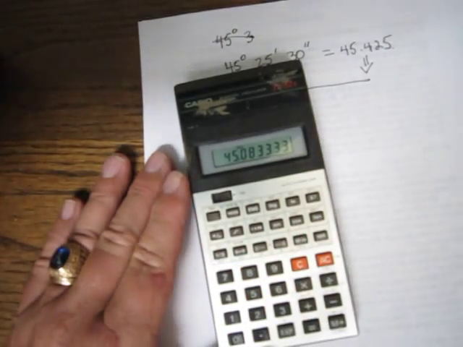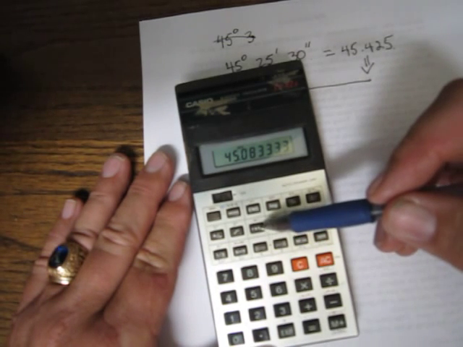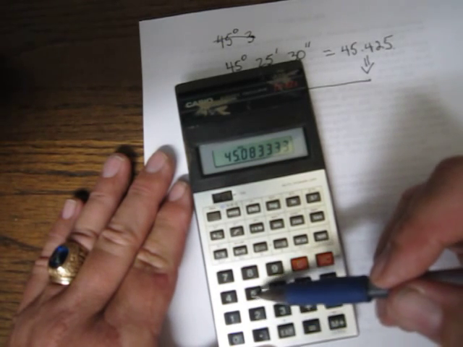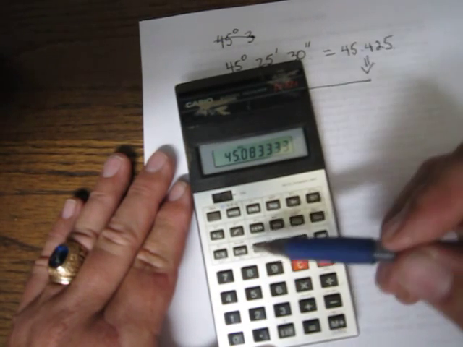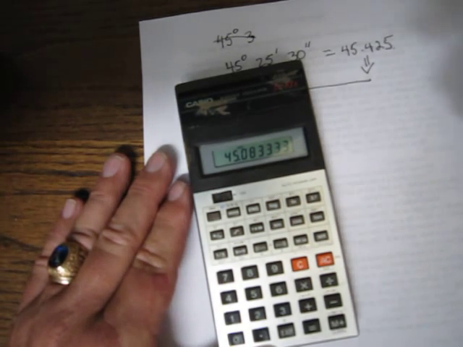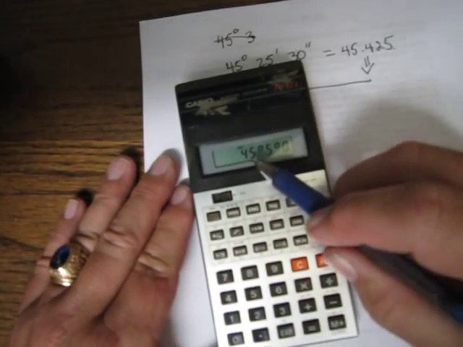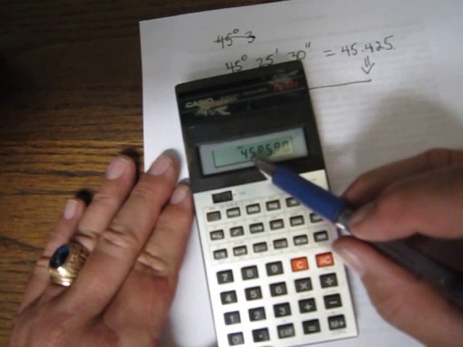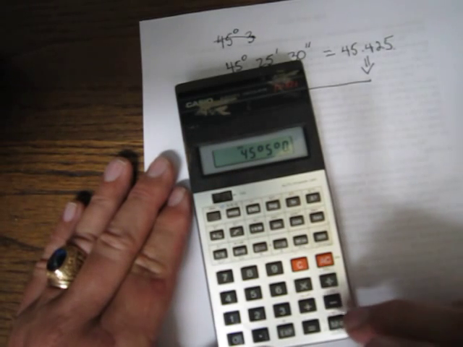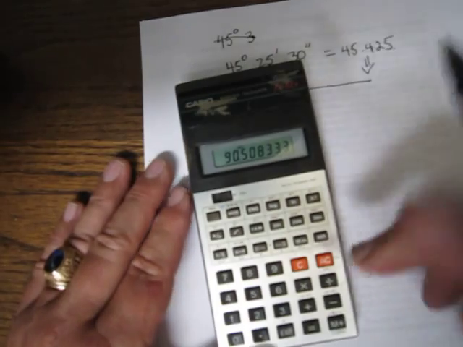5 minutes. I added 45, hit the degree button, then I added 25 and hit the degree button, and it converted it to decimals. Well, that's okay. I can go up here and hit inverse. See, I said 25, I meant 45 degrees and 5 minutes. Now I'm adding that to what I had before. All right, I hit equal, and there it is.